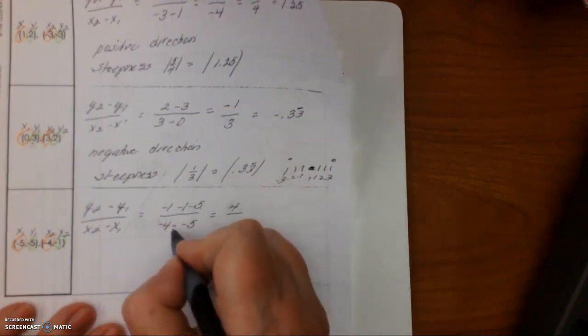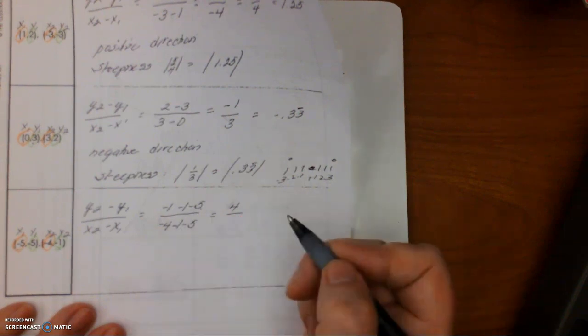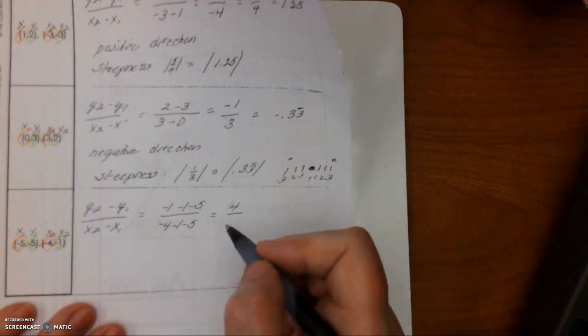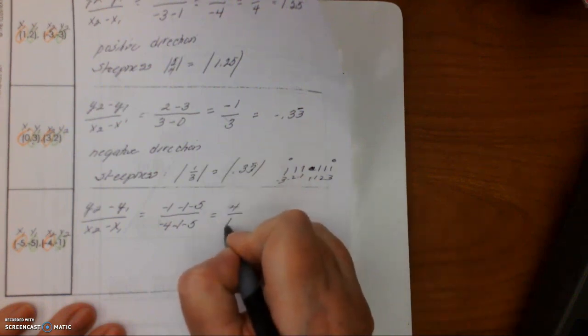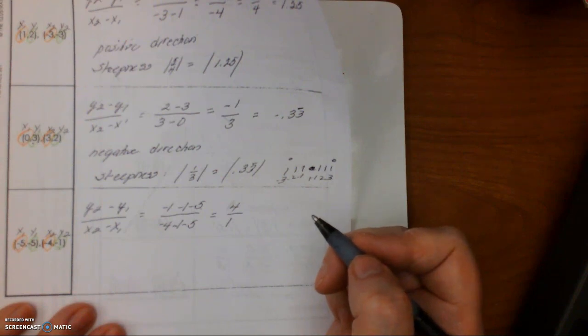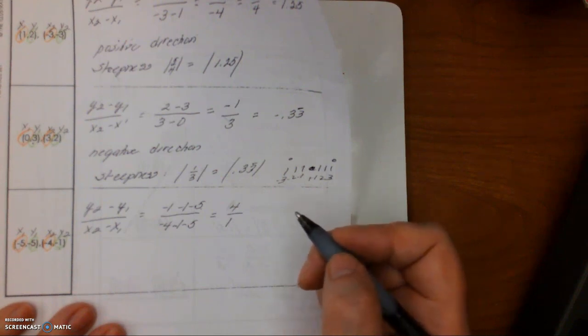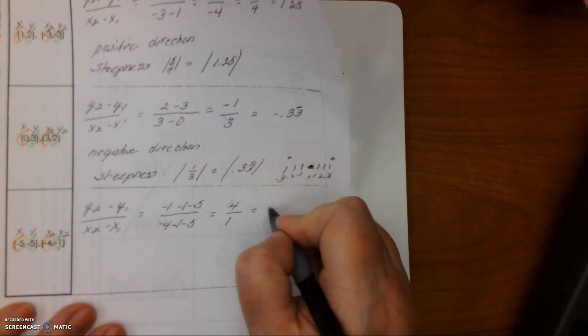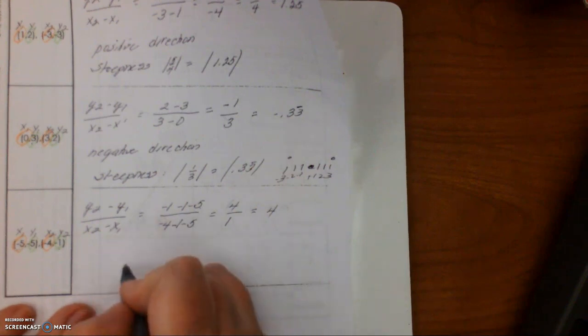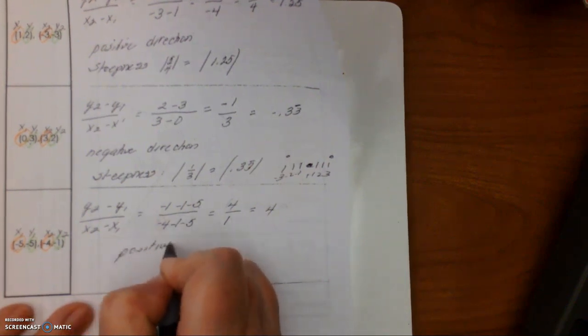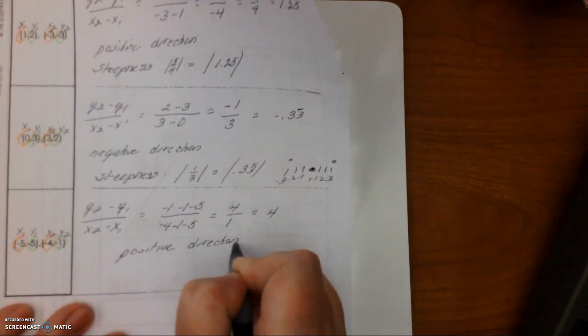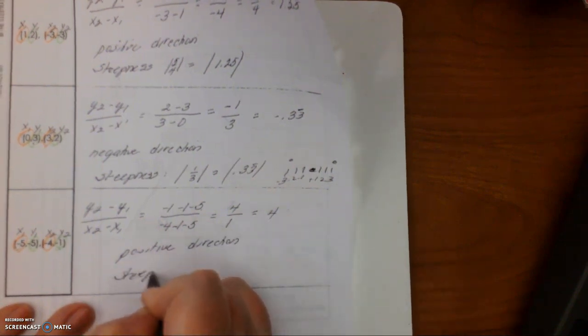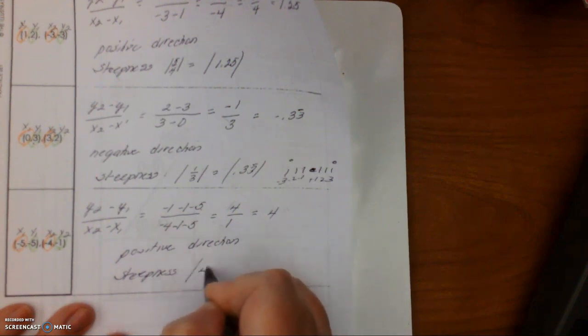And then negative 4, subtract negative 5 becomes, when you have two subtractions, it becomes positive. So it becomes negative 4 plus 5. Yep, I just want to make sure I'm doing the math right. So this becomes 4 over 1. So it's 4. This is a positive direction. And the steepness would be the absolute value of 4.